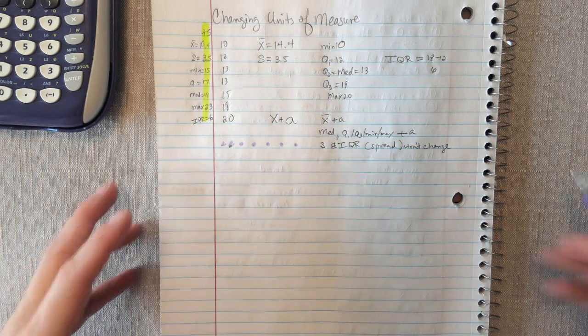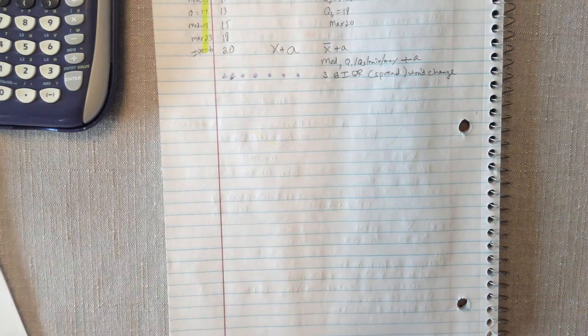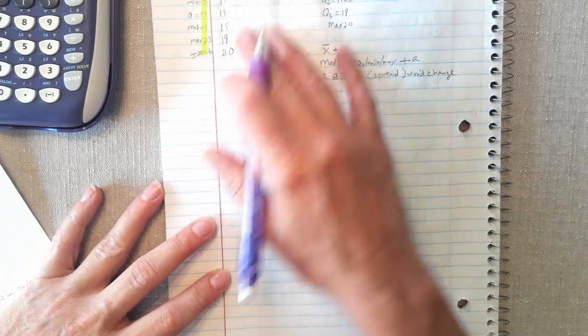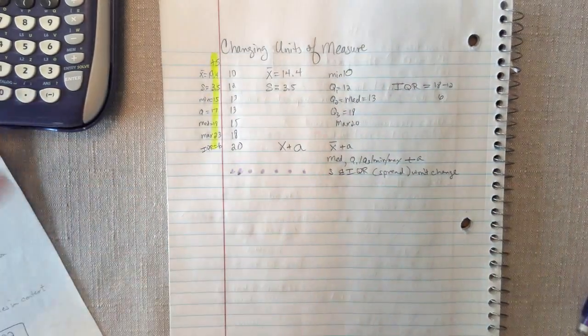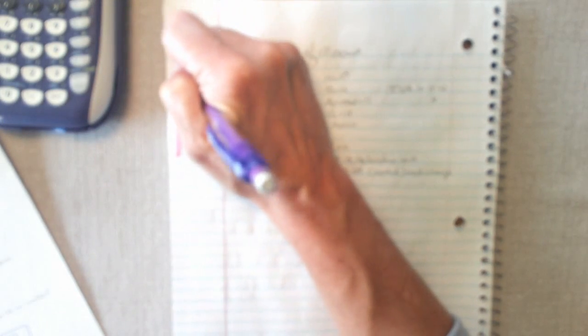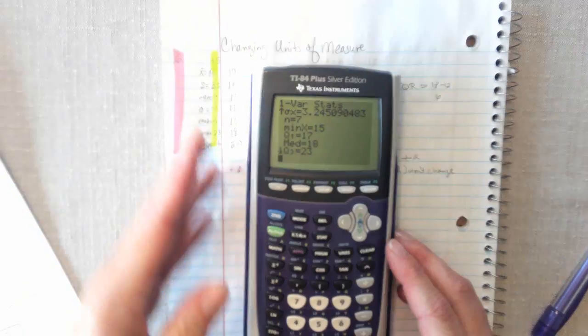Hope that makes sense. What about if we were to do a multiplier? So if we were to take this same distribution, and I'm going to go with pink, and I'm going to have everybody double their original salary. You'll be able to see that in a second.